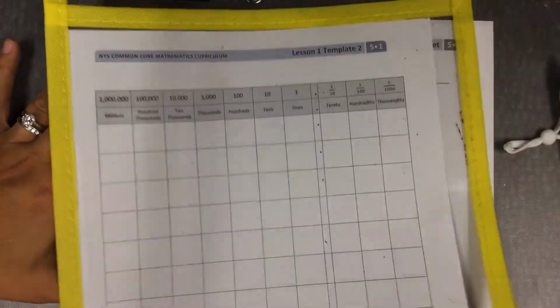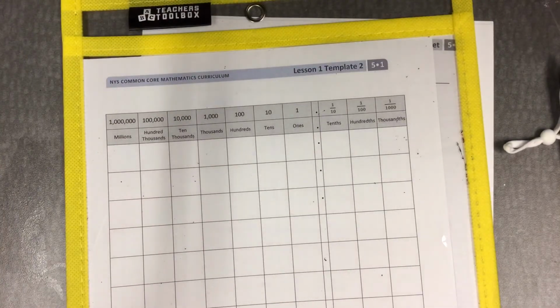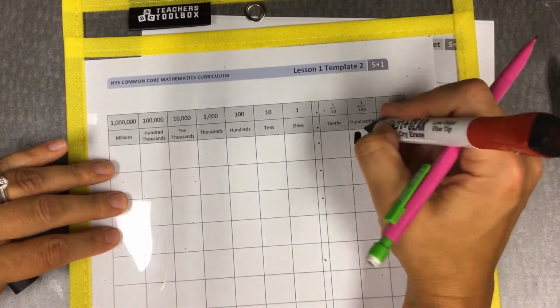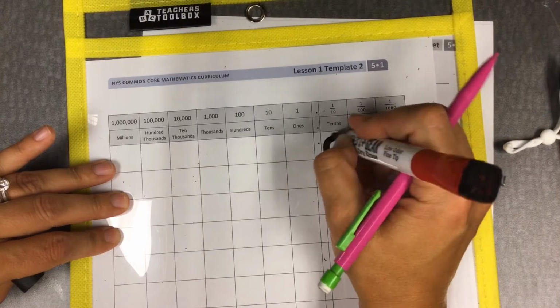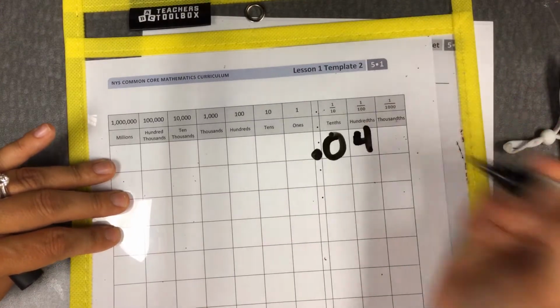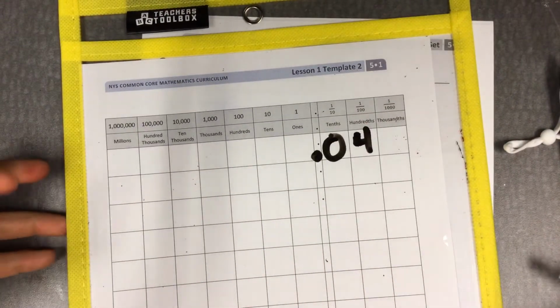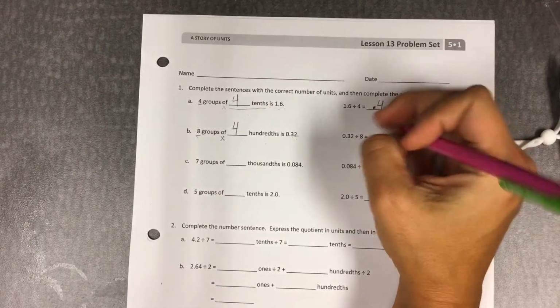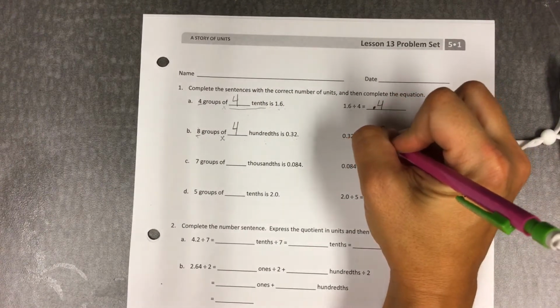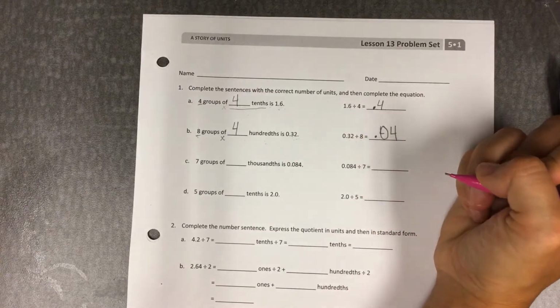Now if I were to get my place value chart out, remember 4 hundredths, so I'm going to put my 4 in that hundredths column. Have to make sure that I have that 0 in the tenths, and then there is my decimal. So that's actually how I need to make sure I'm writing 4 hundredths. Oops, I even wrote that incorrectly at the beginning.